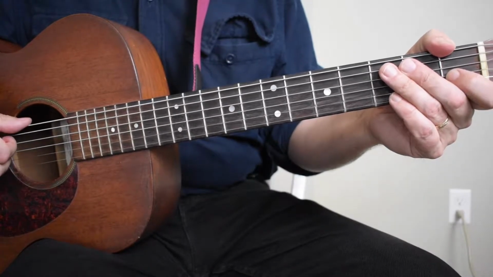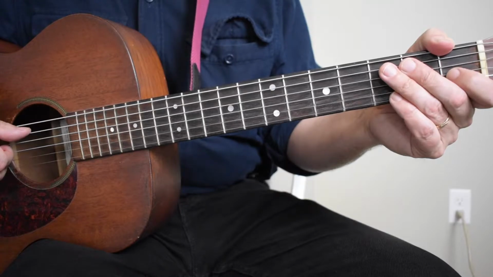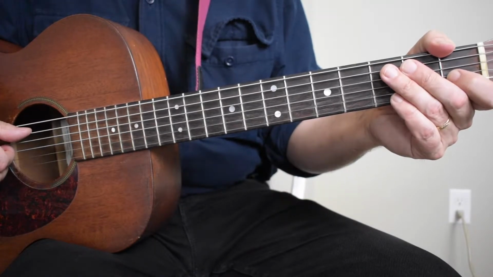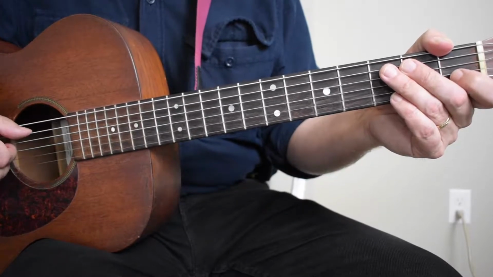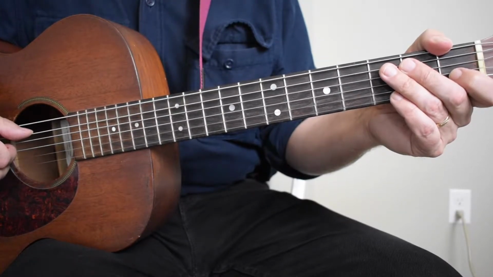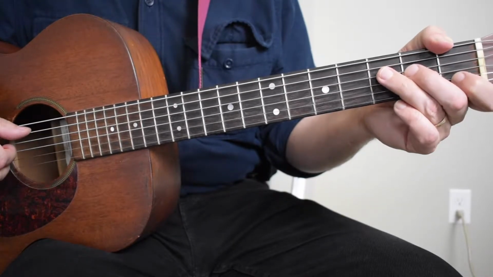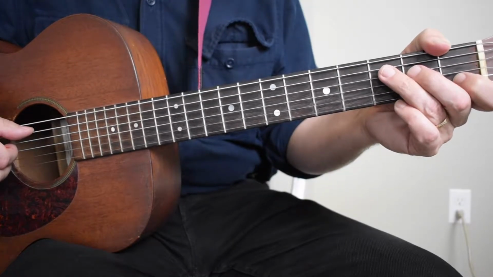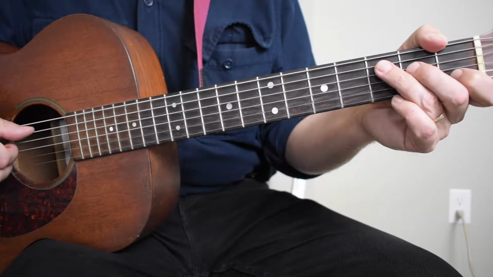So the name of this course is Old Time Accompaniment. And one of the things that you're certainly going to run into if you're interested in old time music is fiddle tunes. You're probably going to find yourself backing up lots of fiddle tunes if you go to an old time jam session or an old-timey folk music festival, something like that.